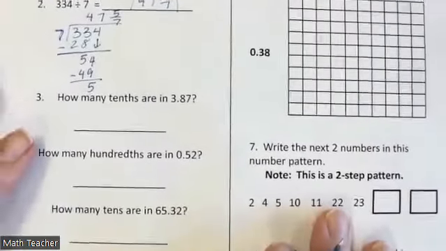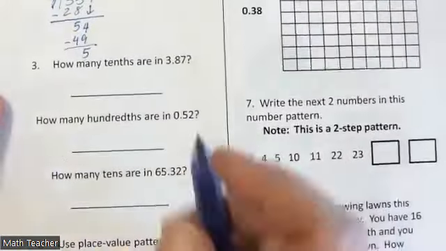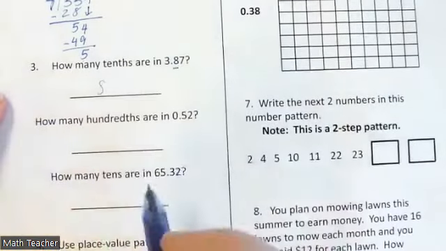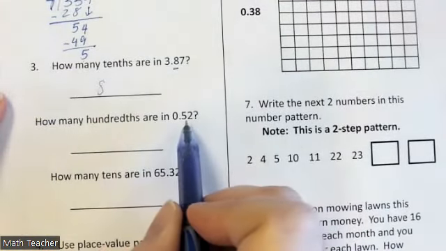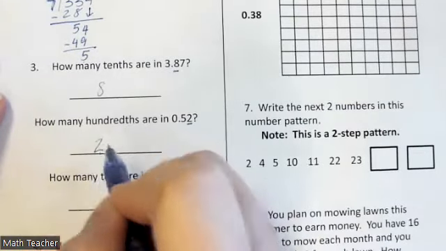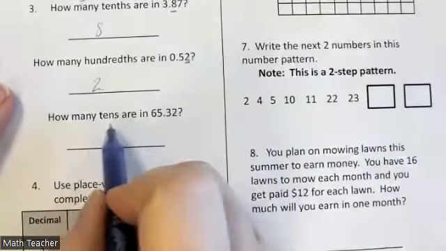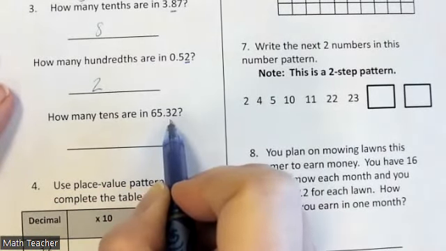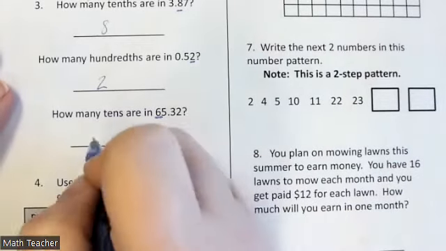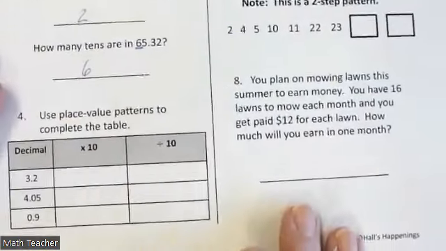Number 3, how many tenths are in 3 and 8/100? This is the 10th place, so there are 8 tenths. How many hundredths are in 5200? This is the 100th place, so there are 2 hundredths. How many tens are in 65.32? This is the 10th place, so there are 6.